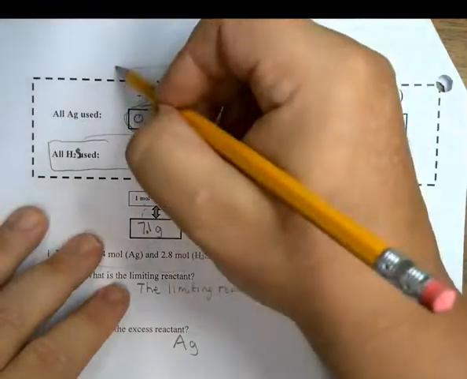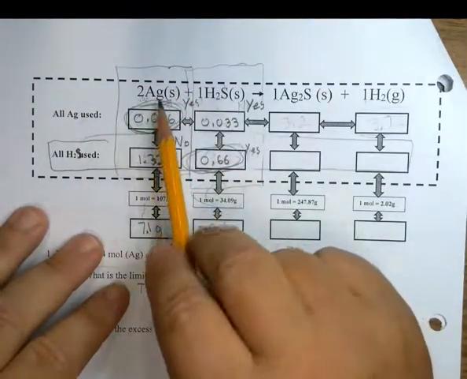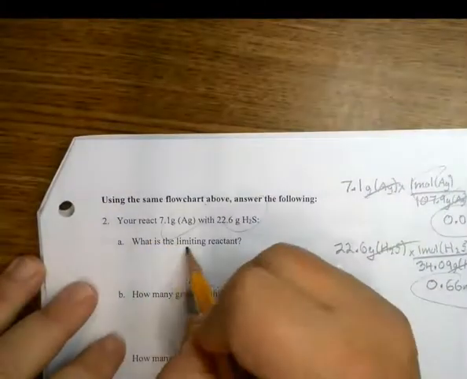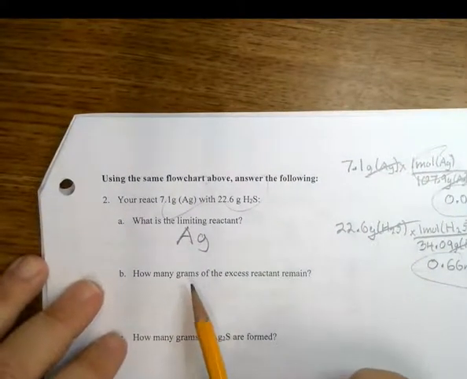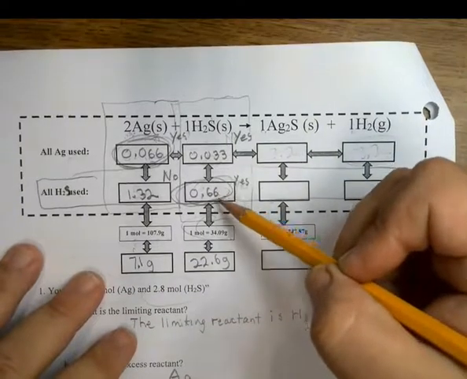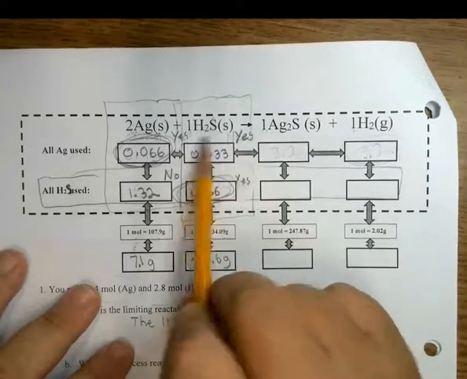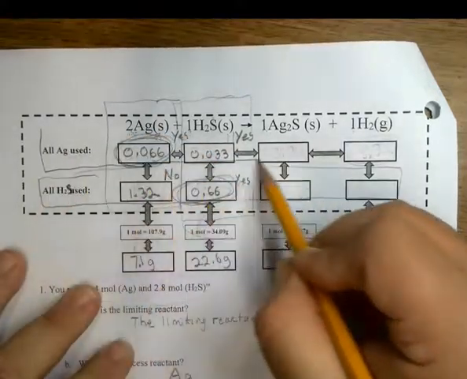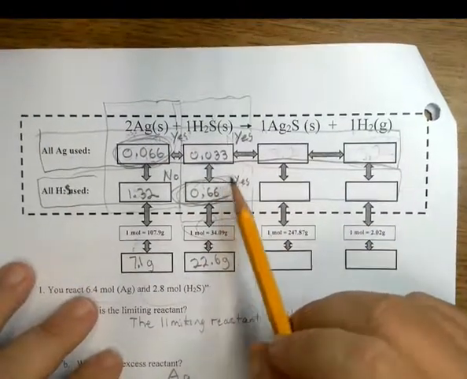So the column that has the no in it is the one that's the limiting reactant. In that case, it's silver. So we come over here. What is the limiting reactant? It's Ag. Okay. The other one has to be the excess reactant. That's H2S. How many grams of the excess are remaining? Okay, so this one's a couple of steps. First of all, the reaction that's going to work is the one with the 2 yeses in the row here. So I'm going to put a big box around this top reaction. It's the top reaction that will actually work.